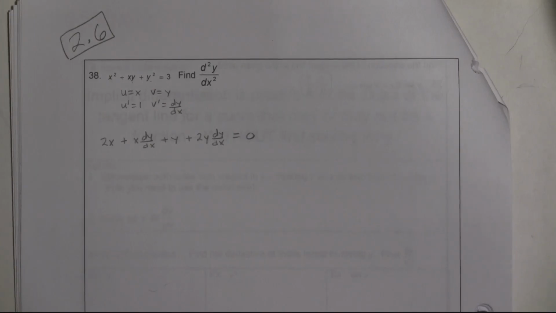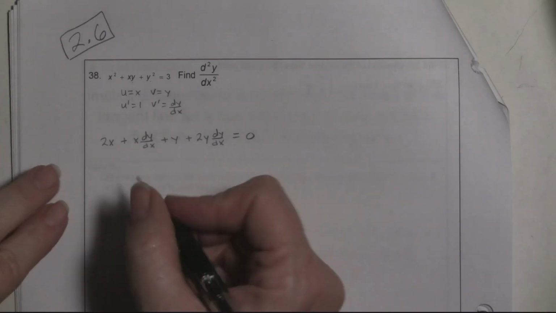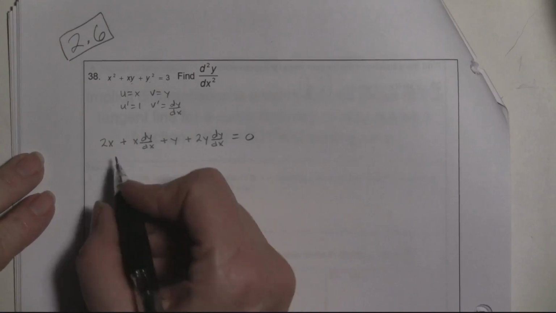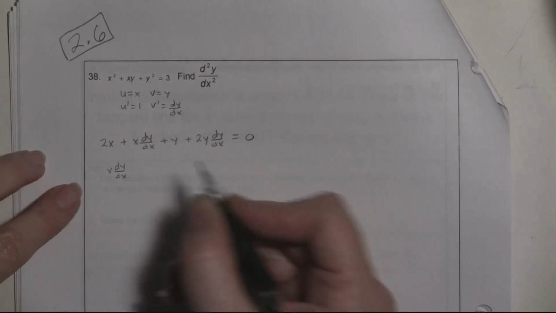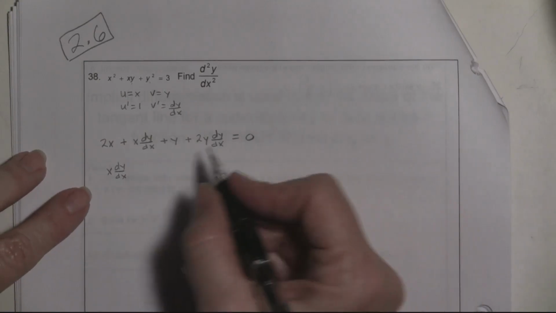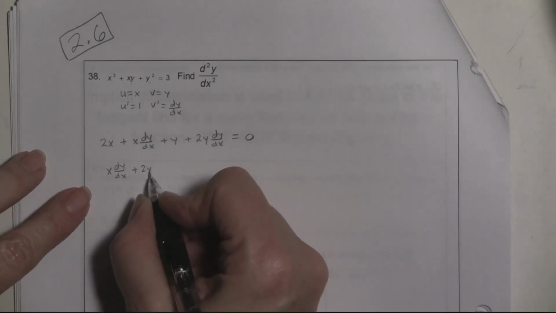And now I've got to solve for dy/dx, and I'll have found the first derivative, and I was asked to find the second derivative. Well, it's possible to solve for dy/dx, and I think that would make it much better. So that's what we're going to do. We're going to keep all the dy/dx's on this side. So that's x dy/dx plus 2y dy/dx.